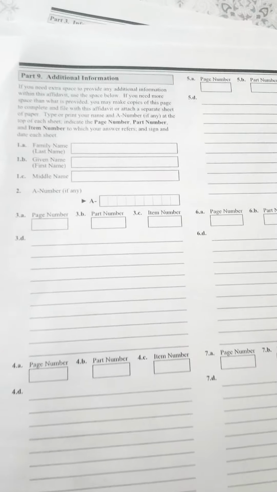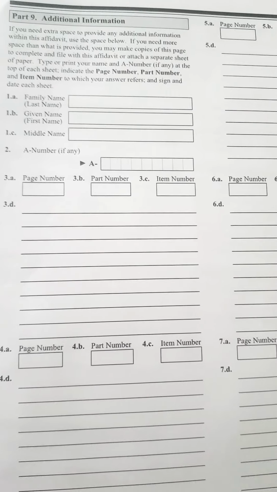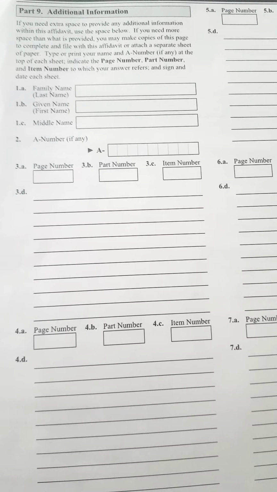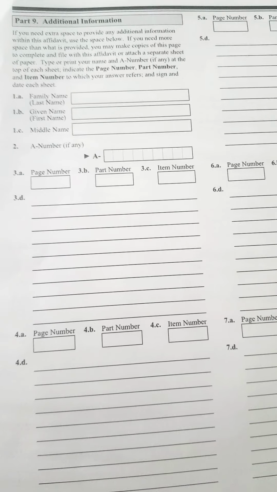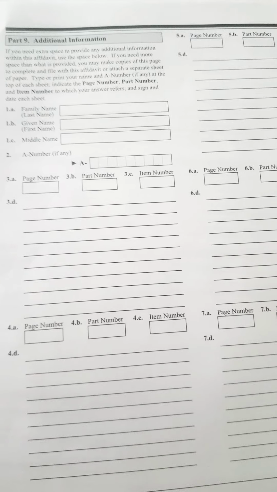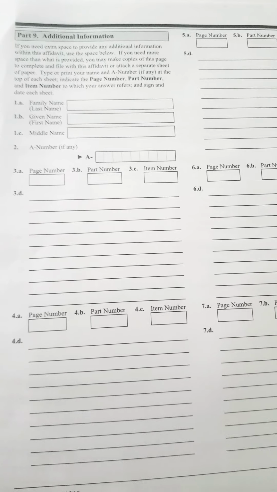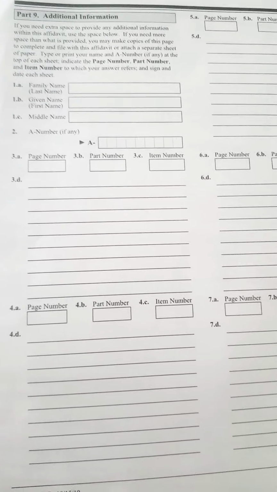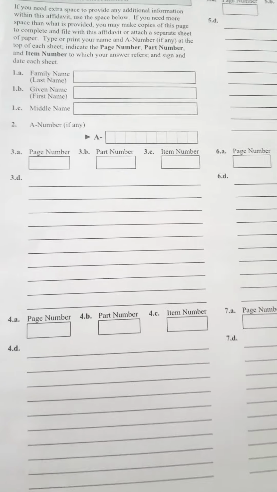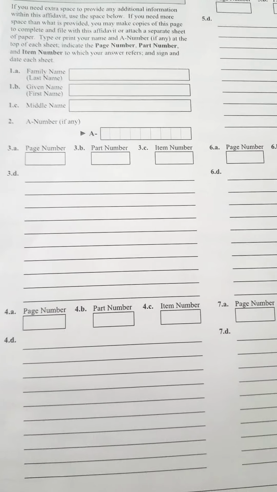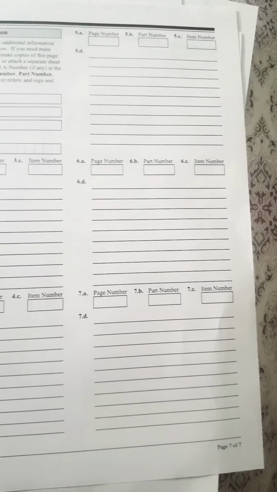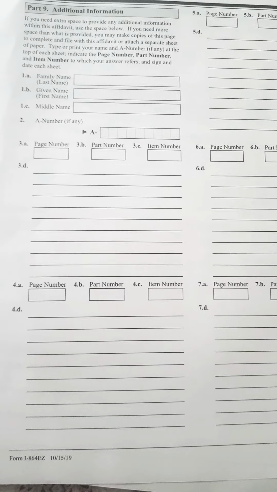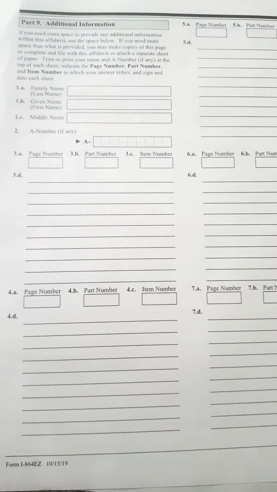The last part is talking about the additional information. If you have any additional thing to add, this is the place you're going to put everything you want. This is like extra space to put in your information, everything you need on this form. This is an extra space to add any information.